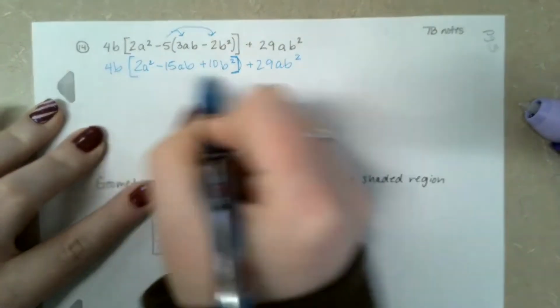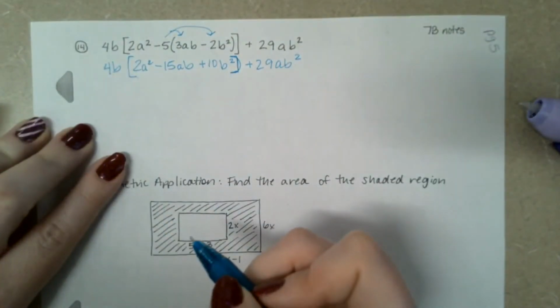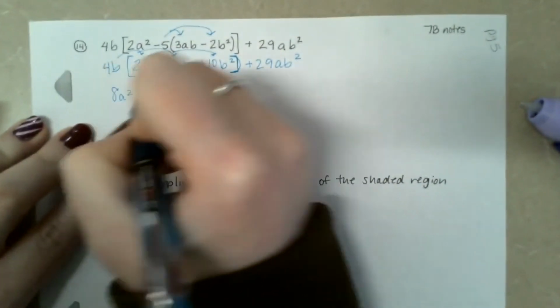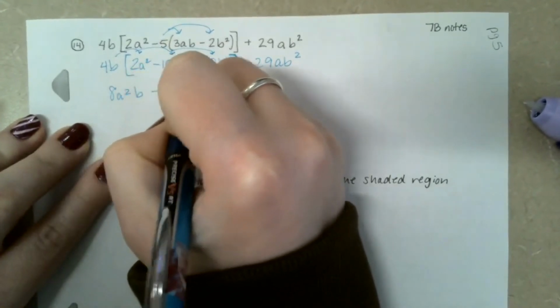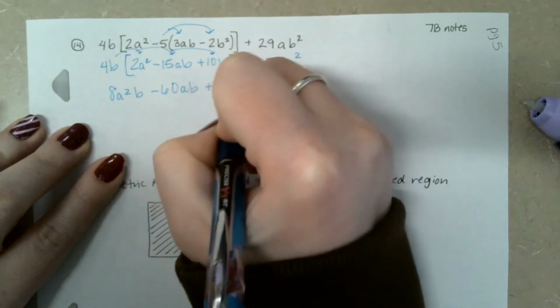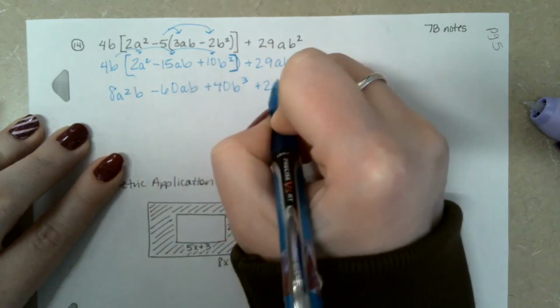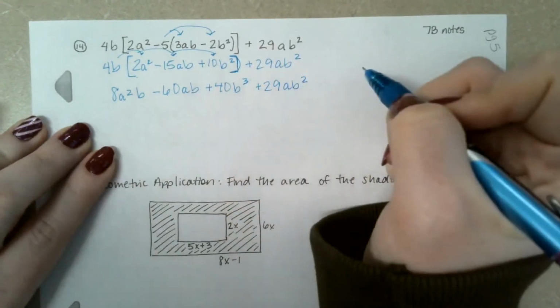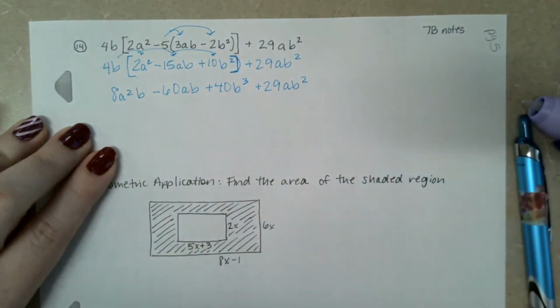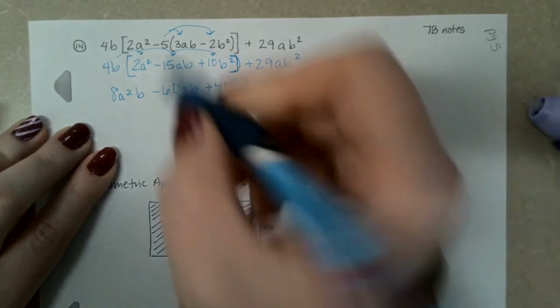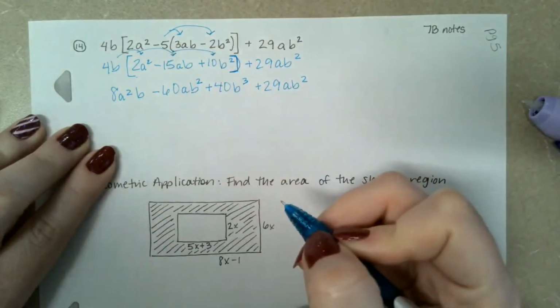So now what's in our bracket is all being multiplied by 4b. So 4b gets pulled into all of these. So we'll end up with 8a squared b minus 60ab plus 40b cubed, and then the 29ab squared at the end here. When I look to find like terms, I can, oh, this should be a b squared right there.